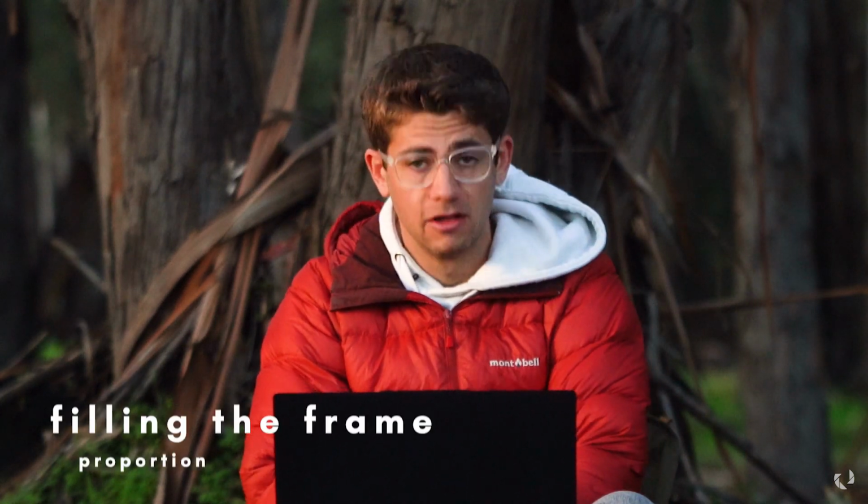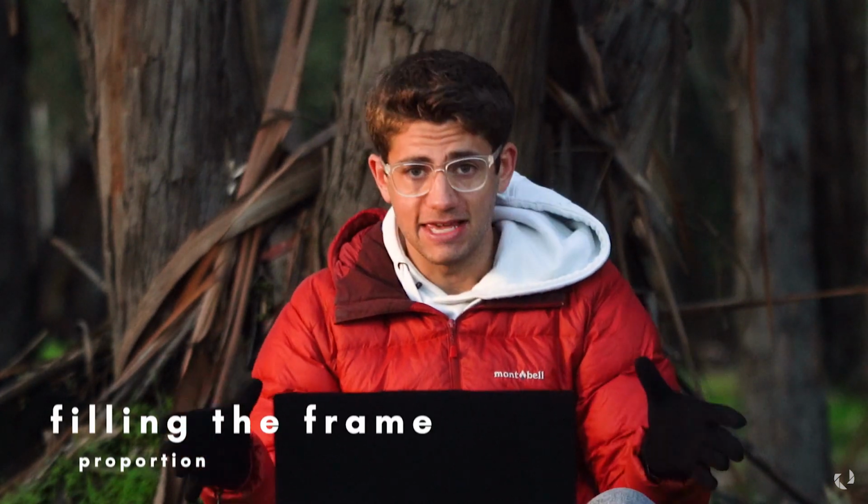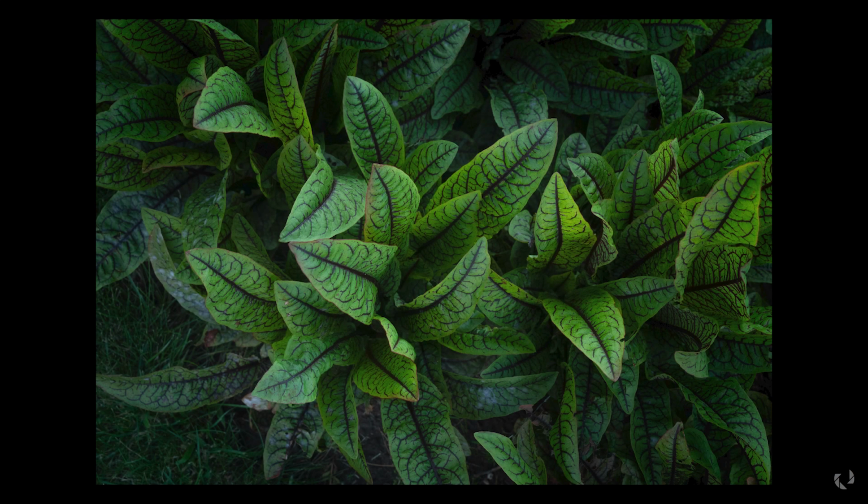The final proportion I want to go over is called filling the frame, which is one of the easiest methods to use. And generally use this for textures or patterns. It's essentially taking one subject and making it the entirety of the shot. So it provides a great minimalism vibe to the image. So for example, check out this image right here, where we just have these simple green plants taken at this botanical garden. This is one of my favorite methods to use if I'm warming up.